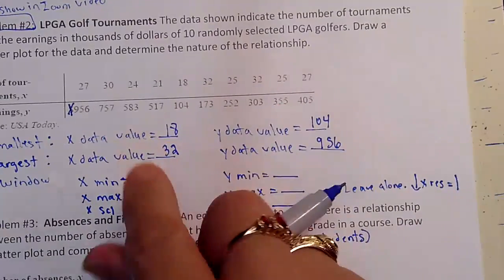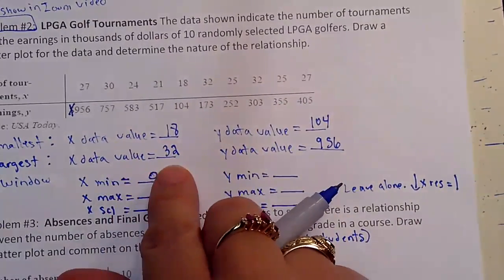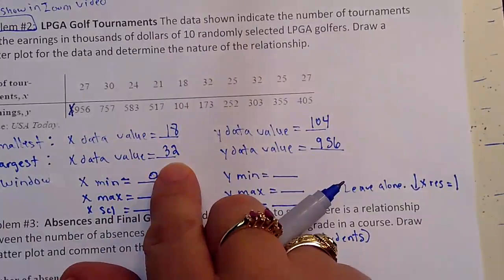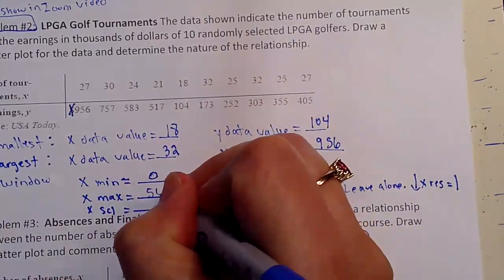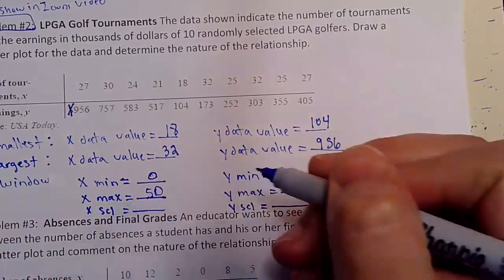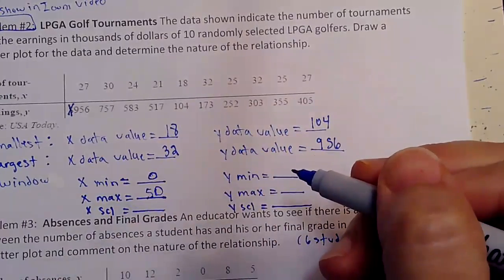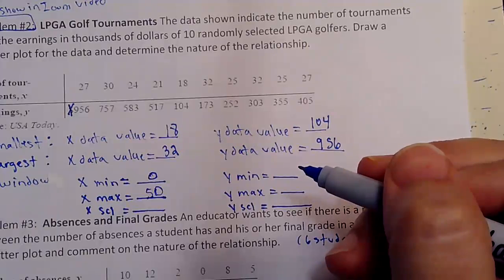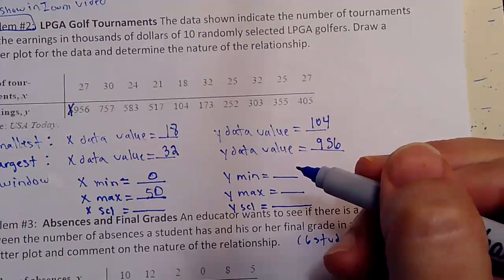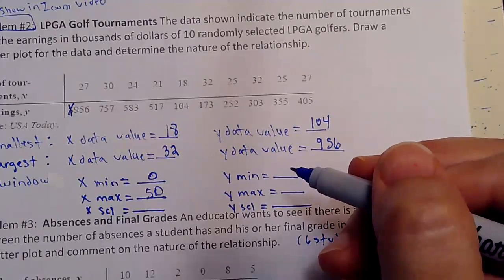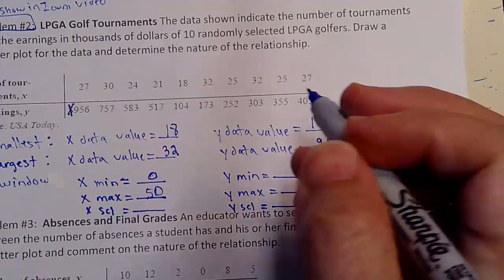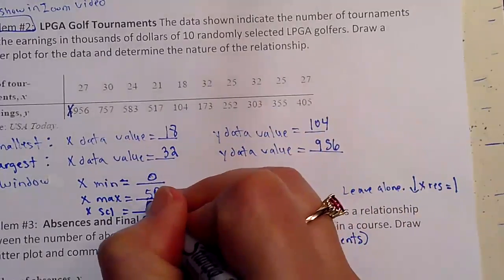Something bigger than your largest X data value, 32, so you could use like 50. And then on your X scale, you could use either 5 or 10. I think I'll go with 5.